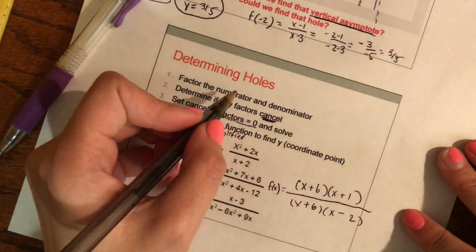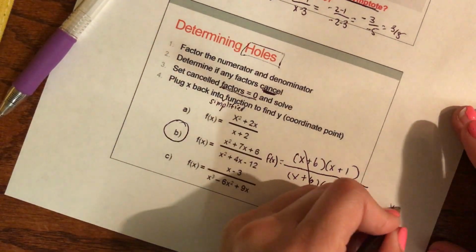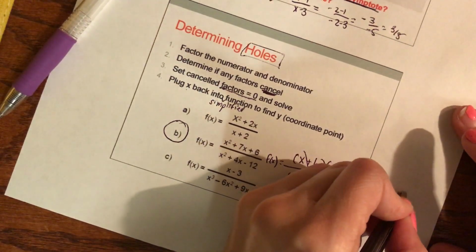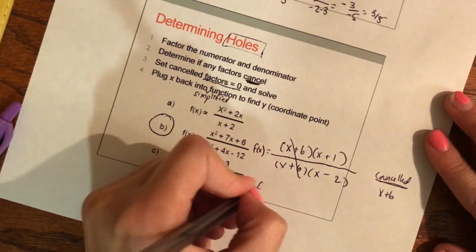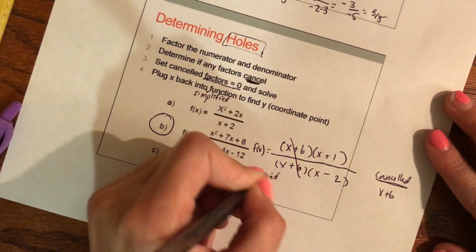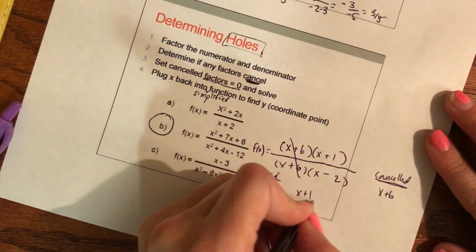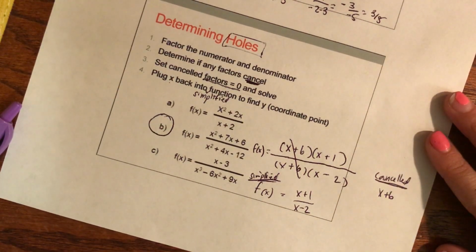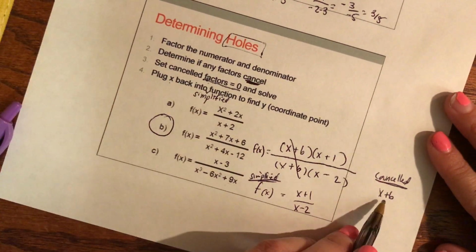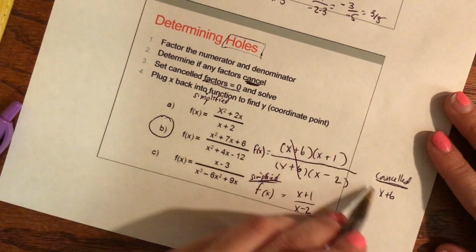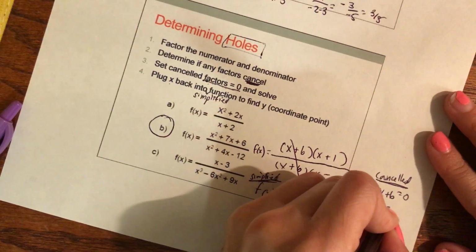If I'm just looking for holes, okay, so you're not worrying about vertical asymptotes right now, what do I see cancels? The x plus 6. That's what canceled. Okay. I've got my simplified function as f of x equals this. Okay. But again, to find my hole, I'm setting my canceled factor equal to 0, and I'm solving. Now, it only happened once, but if more than one cancels, then you have more than one hole.